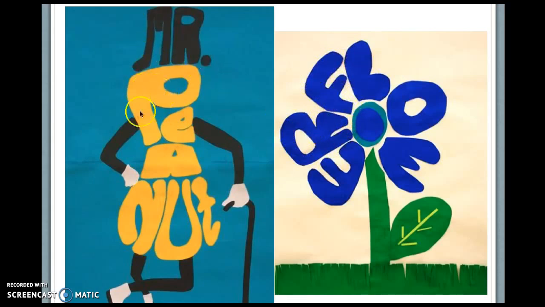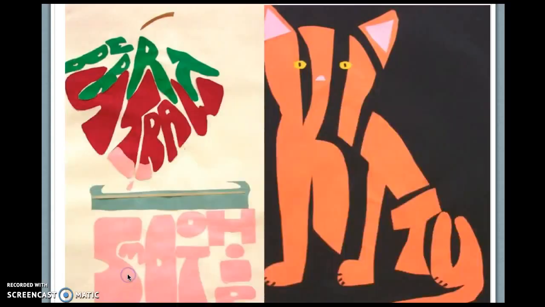And Mr. Peanut right here. I love how this person is squishing or fitting their letters into the main part of Mr. Peanut, but they even added some arms and some legs, some details to their background.